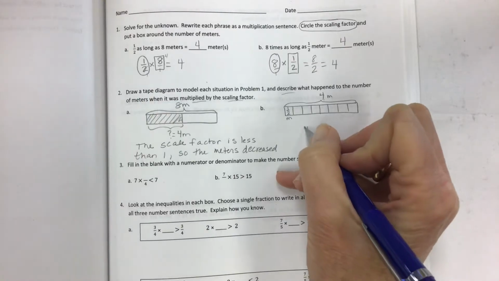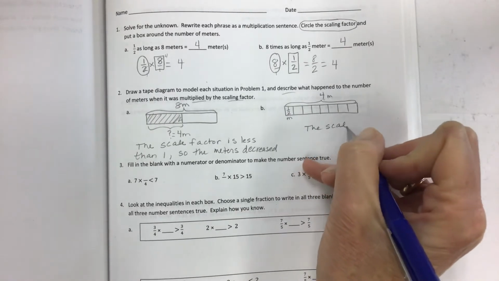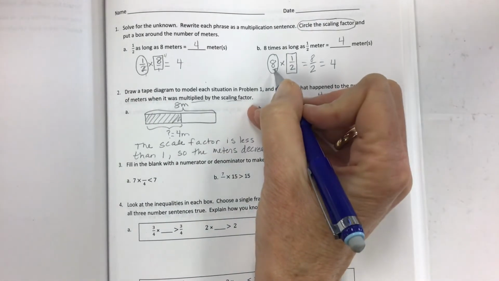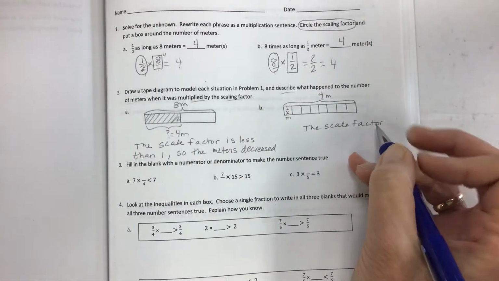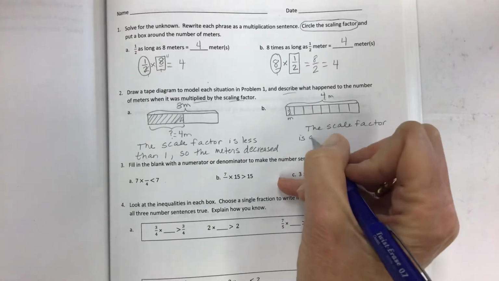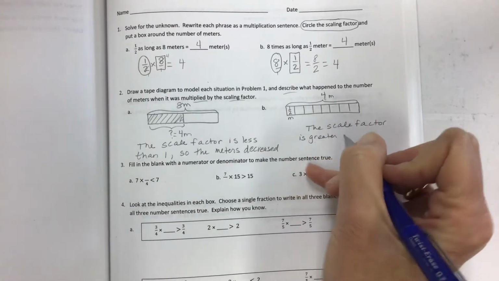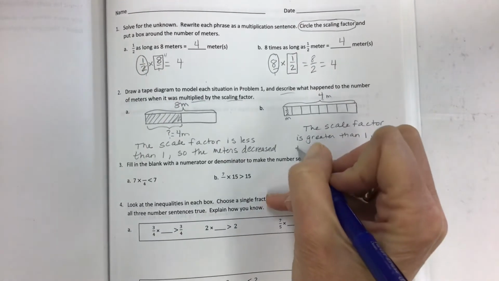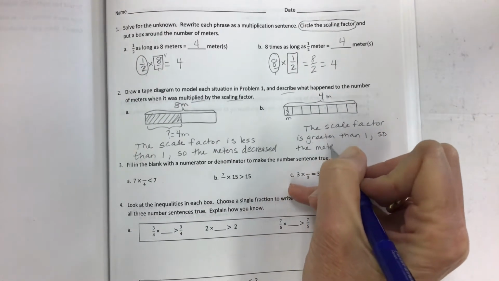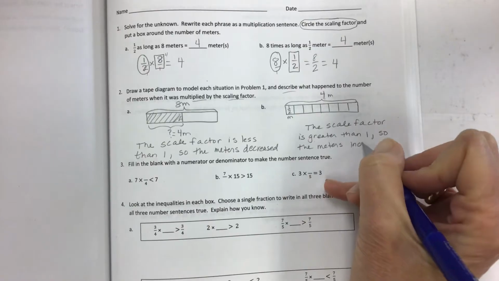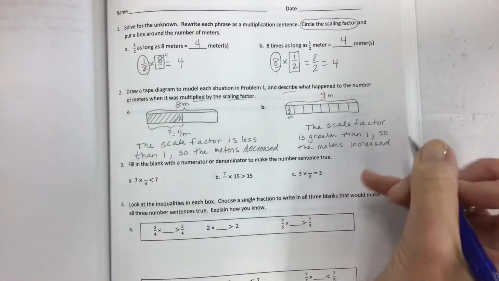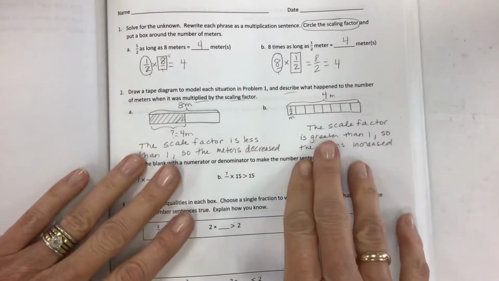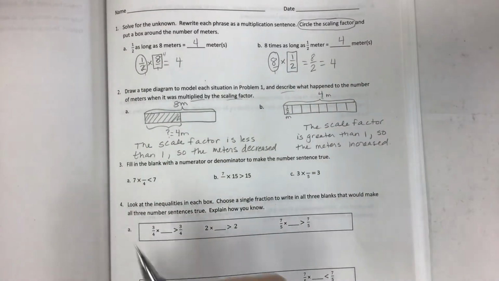Okay, but here the scale factor was 8. Remember, we had to circle it. The scale factor is greater than 1. So the meters increased. Okay, so we're thinking about what we start with and how we change it and what we end up with and does it make sense.